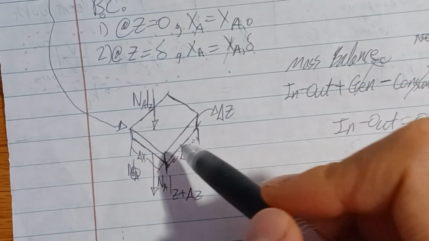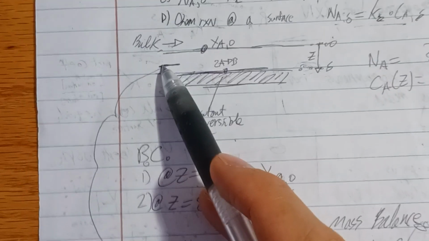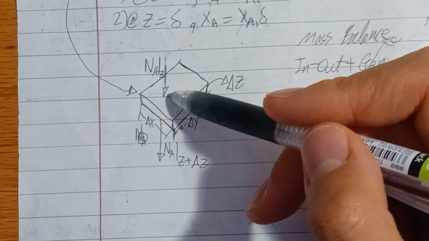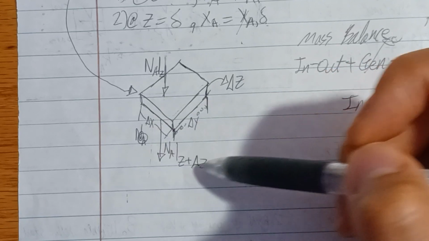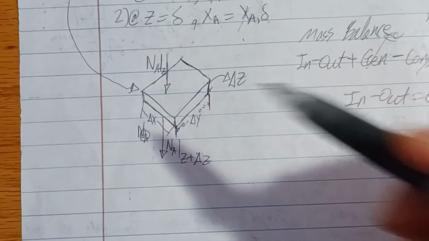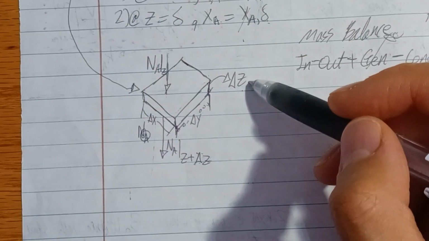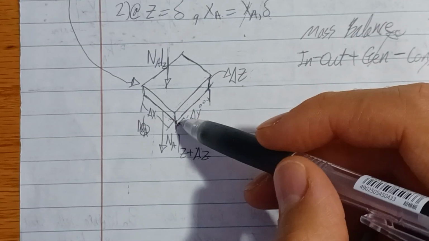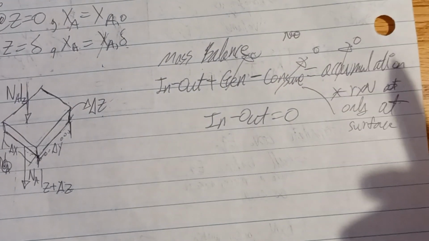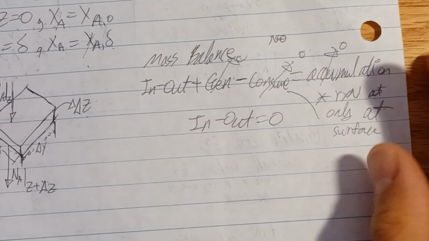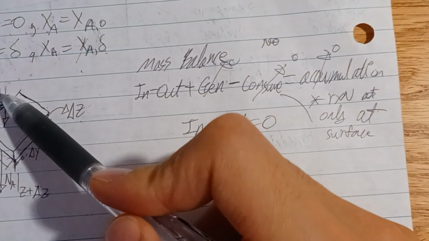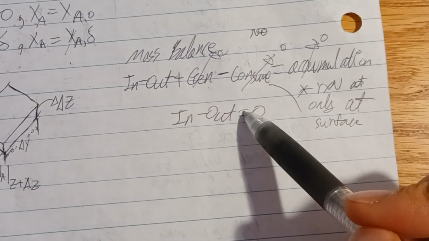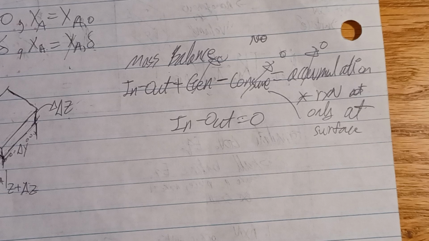So what we're representing here with the shell balance is this tiny piece that we took off of here. Our flux is going in the z direction as N_Az, and it's coming out as N_A at z plus delta z, which is the thickness of the shell, which we're going to make approach 0, and then we have this width and this side length. So the mass balance equation would be: flux in minus out plus generation minus consumption is equal to accumulation of A.